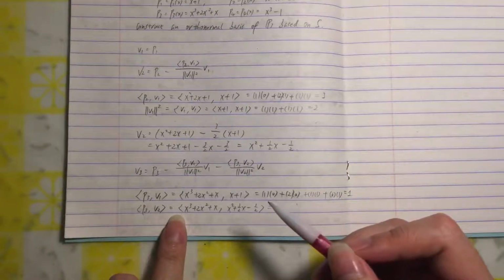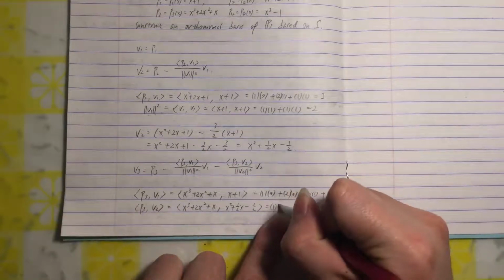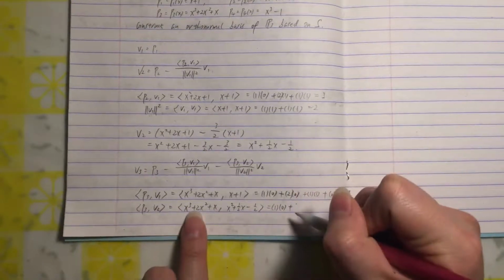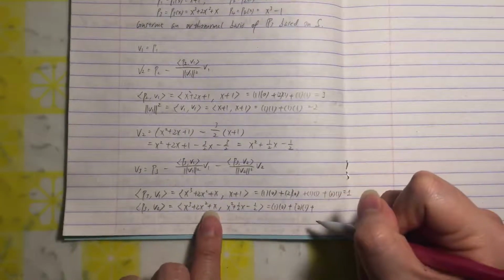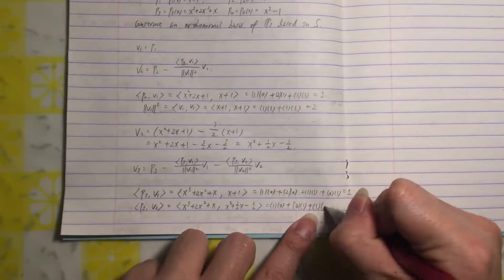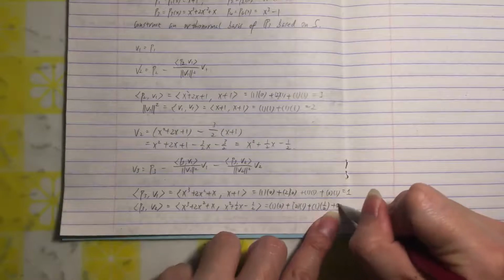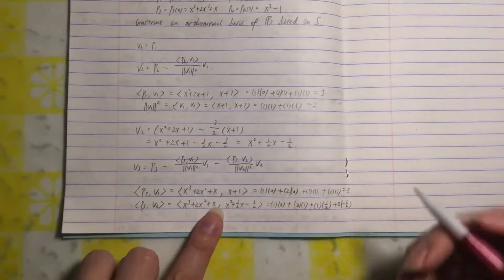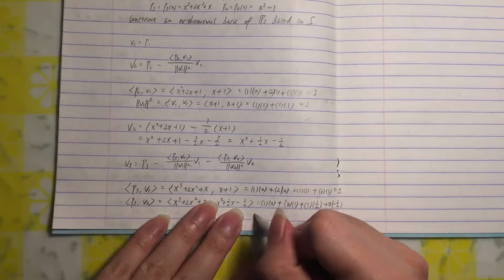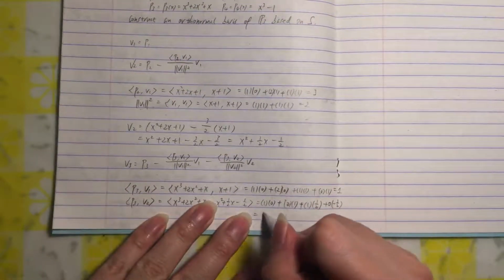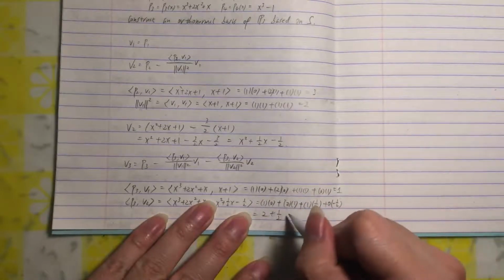We multiply the corresponding coefficients. We get 1 times 0 plus 2 times 1 plus 1 times half plus 0 times negative half. Altogether, we have 2 plus a half, which is 5/2.